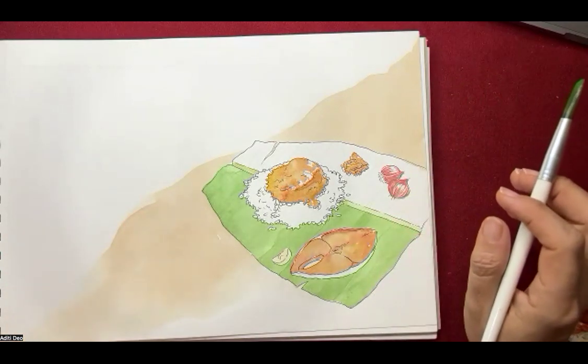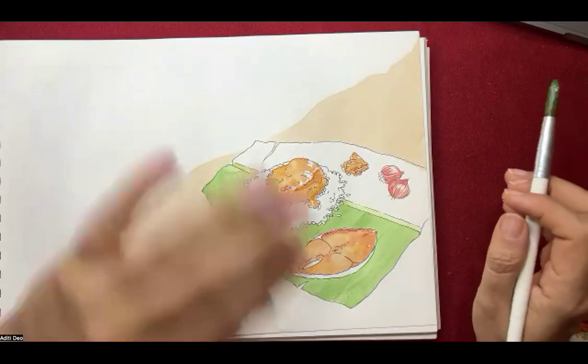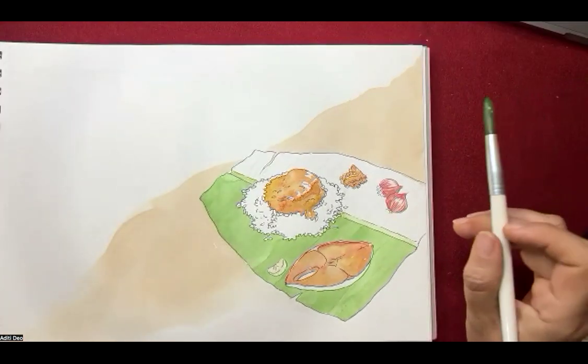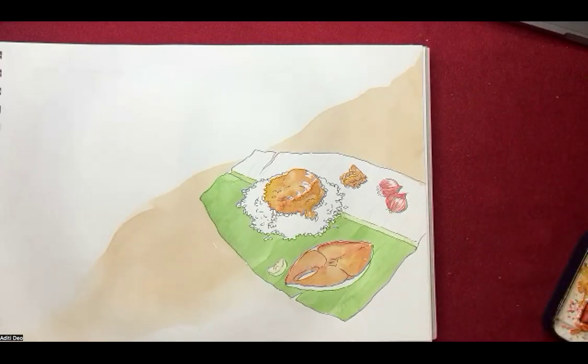So you didn't test it? Huh? Did you not test the color before you painted? Yeah, I thought it is different, but I didn't realize what is the third color which you have added. Oh, so no, never mind.